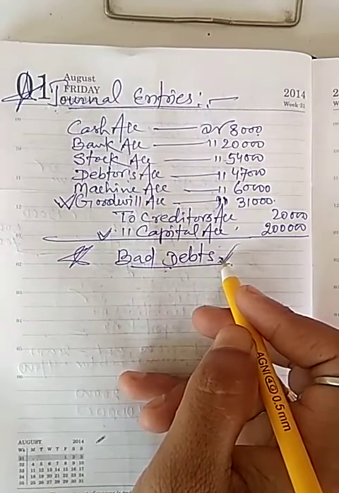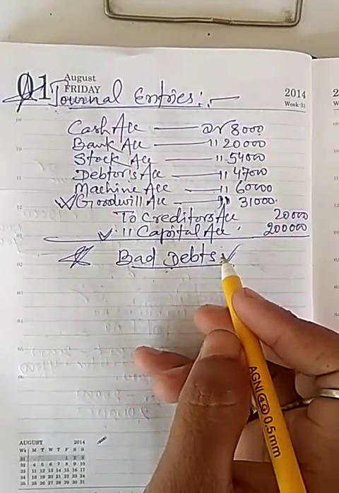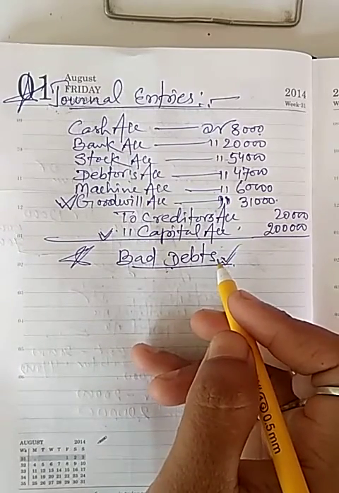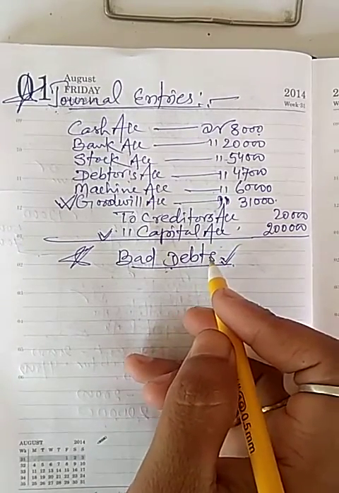The amount which is not recovered from customer is called bad debt.